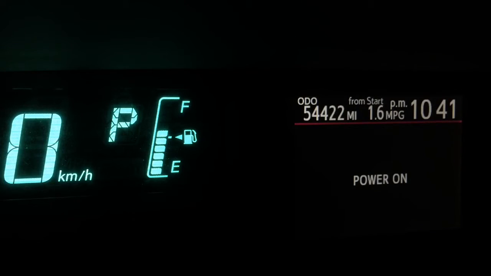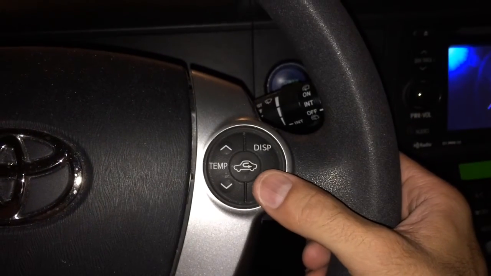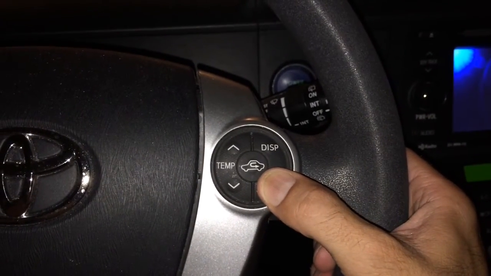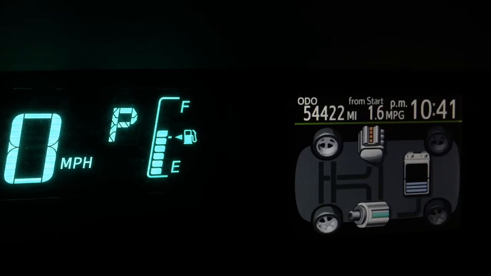So let's go ahead and press it and hold it. And there you go. It goes between miles per hour, kilometers. So once it goes to miles per hour, just let go and it will keep it there set, and now you're set to miles per hour.